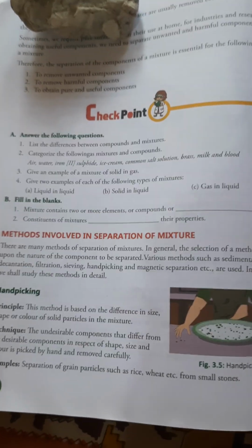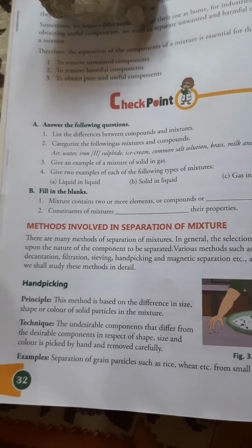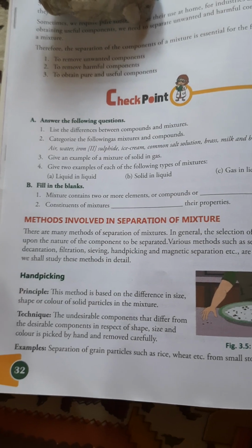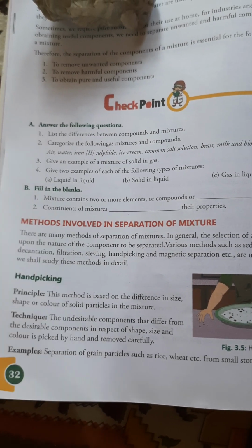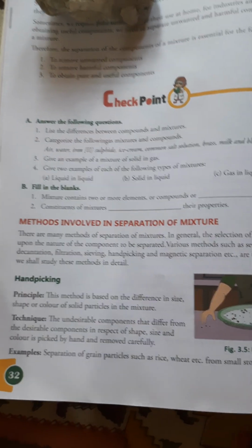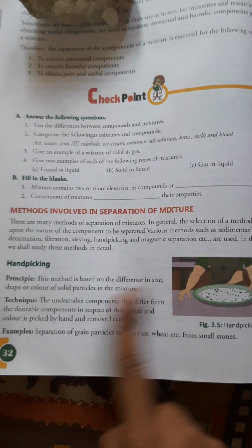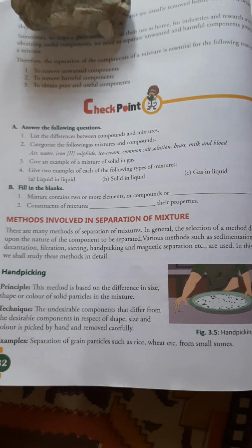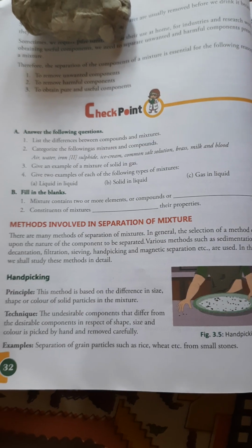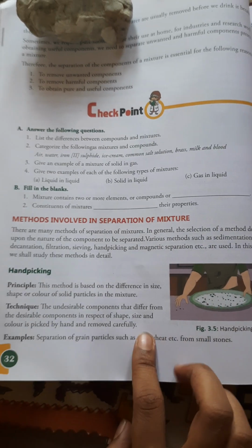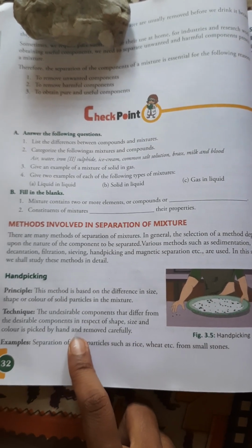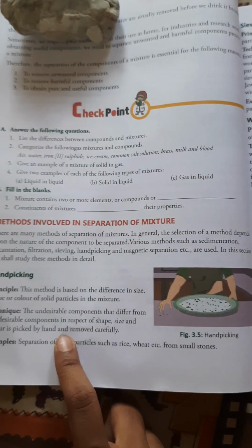Is this clear? Now, the first technique is hand picking. There are 3 parts: principle, technique and example. First of all, we will start from example. Why? Because if I first give you some example, then you can better understand how to do this hand picking method.